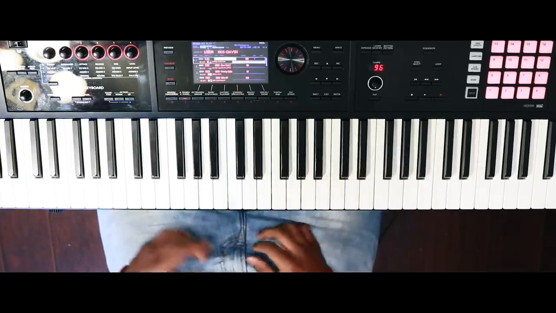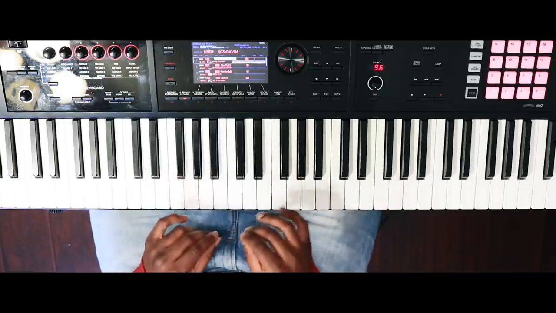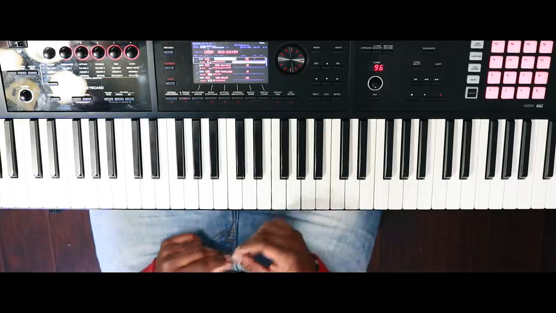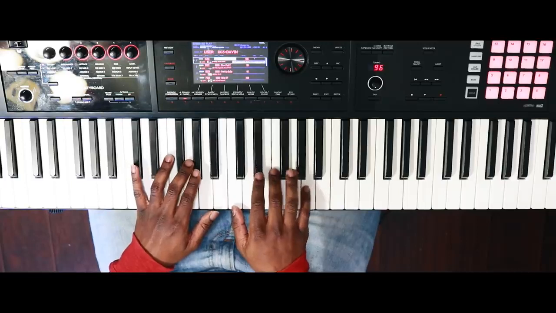So the gospel progression that we're going to work on is a 7-3-6 minor 5 1 4. Okay, and this is what it sounds like.